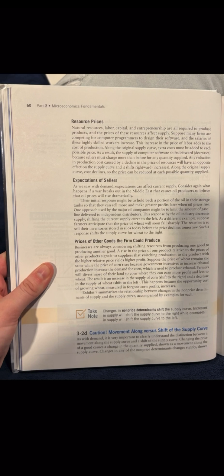Exhibit 7 summarizes the relationship between changes in the non-price determinants of supply and the supply curve, accompanied by examples for each. Take note: changes in the non-price determinants shift the supply curve. Increases in supply will shift the supply curve to the right, and decreases in supply will shift the supply curve to the left.